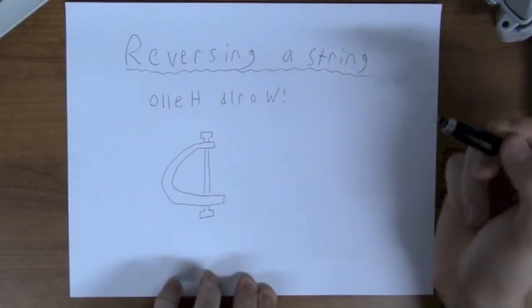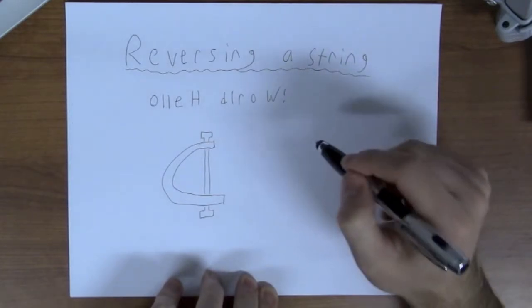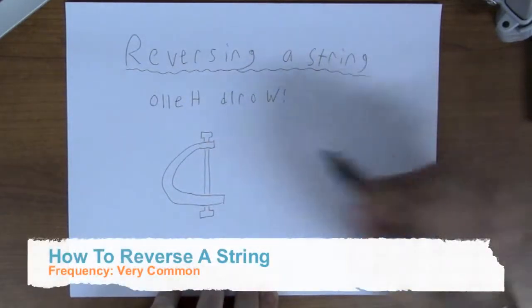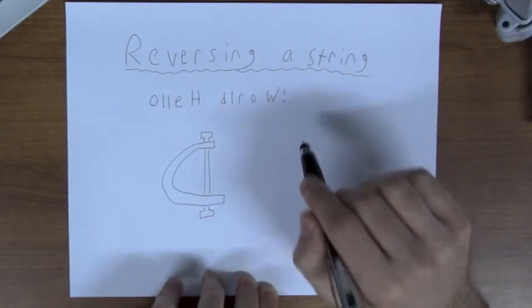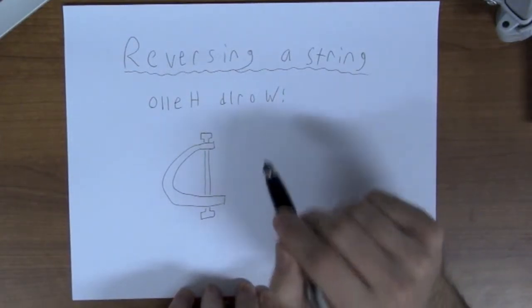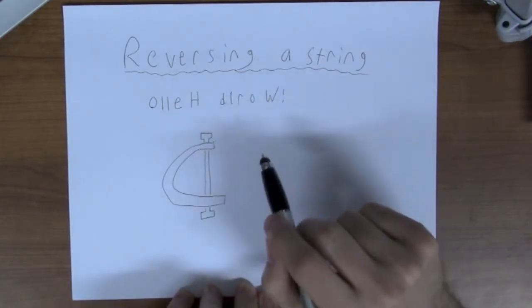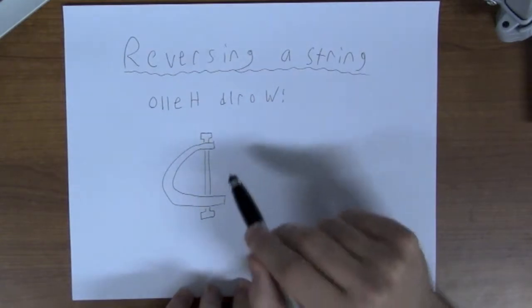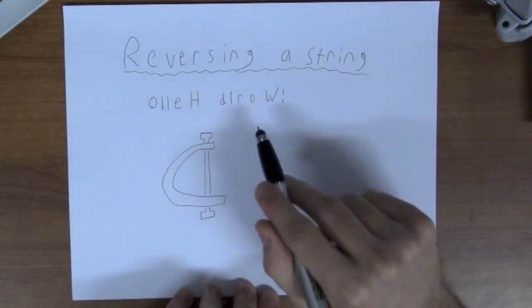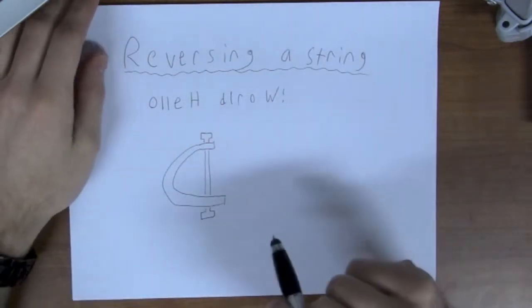Hello everyone. Today we're going to be going over one of the most common interview questions you will ever receive, and that's how to reverse a string. Now I've been asked this myself in several interviews, and almost every other person I've talked to who's done technical interviews a couple times has also received this question, so it's very, very important that you know this one, and that's why we're doing it. So let's dive right into it.